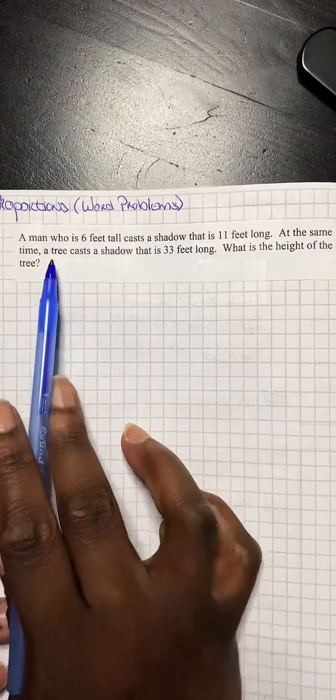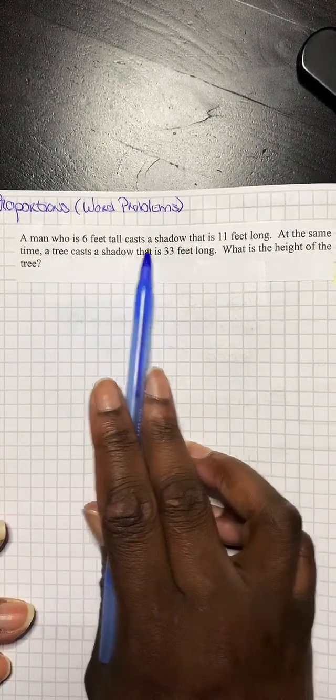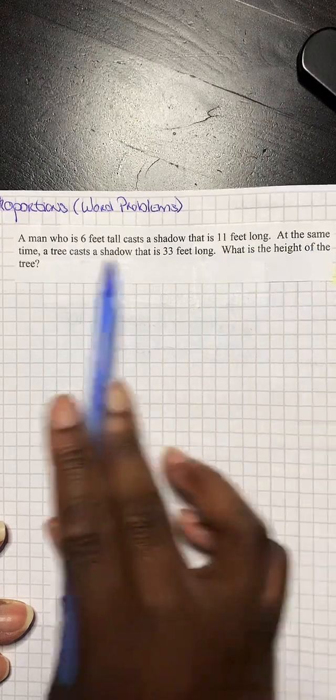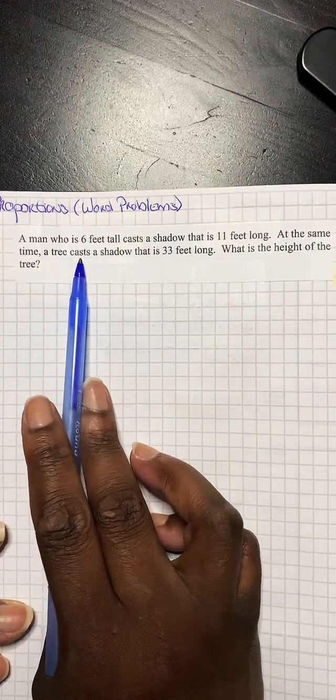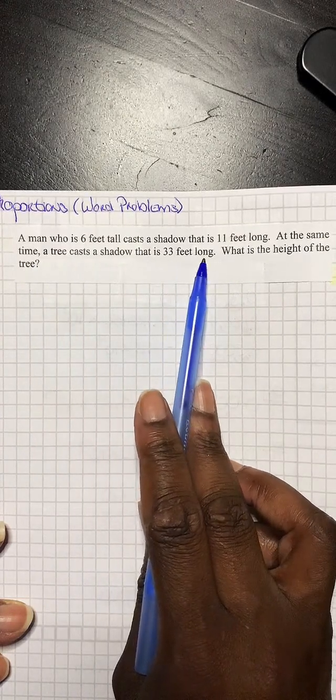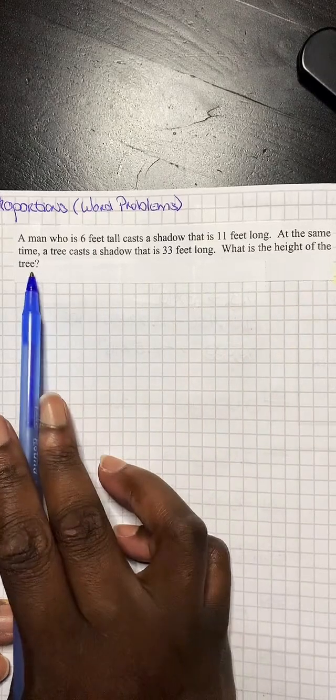So, a man who is 6 feet tall casts a shadow that is 11 feet long. At the same time, a tree casts a shadow that is 33 feet long. What is the height of the tree?